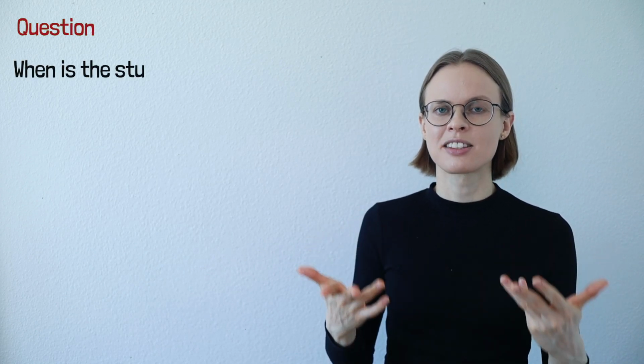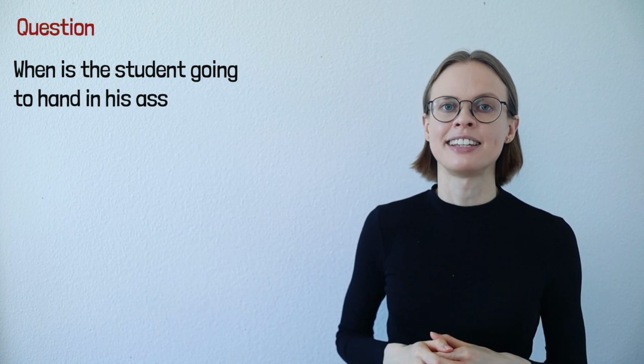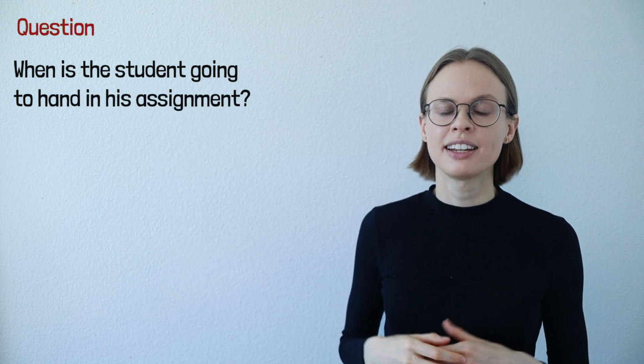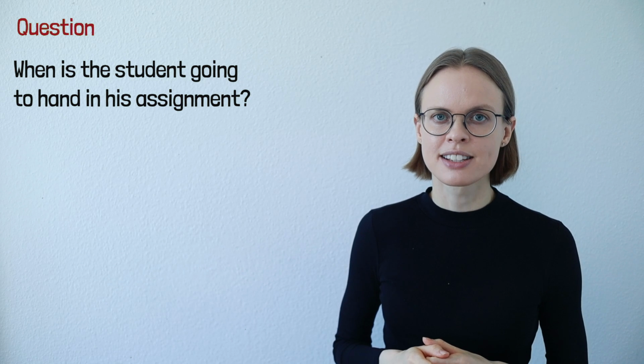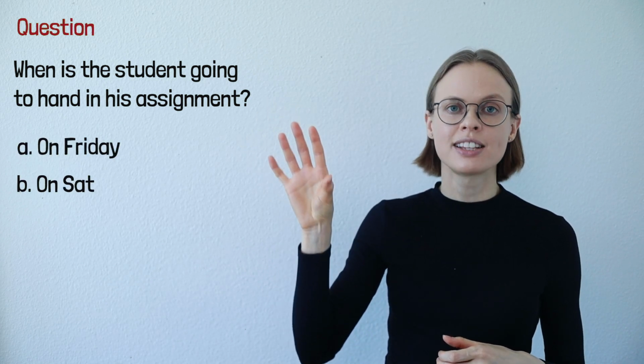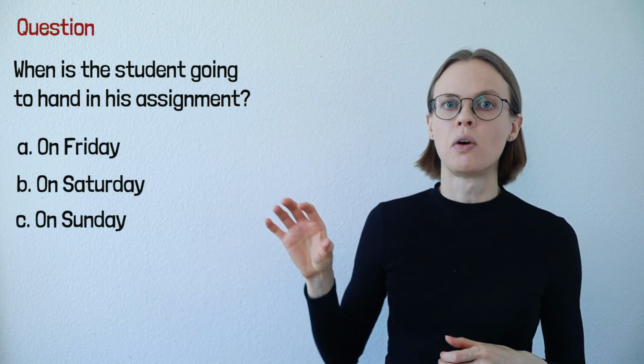So it's quite likely that you will get a question asking you what the problem was and how the speakers solved this problem. So for example, there may be a question asking you, when is the student going to hand in his assignment? And then you have several options. For example, on Friday, on Saturday, Sunday, or Monday.